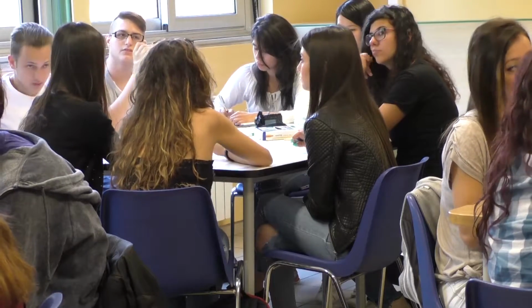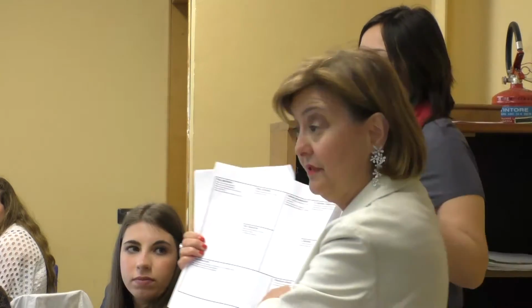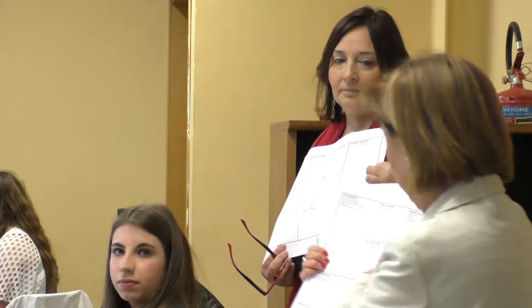And then the canvas is divided in two parts. On the left there are the cost structure, key partners and key activities. On the right there are the revenue streams, which are very important because our firm works to have a revenue stream.